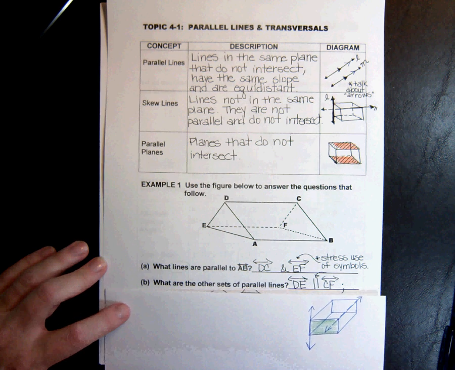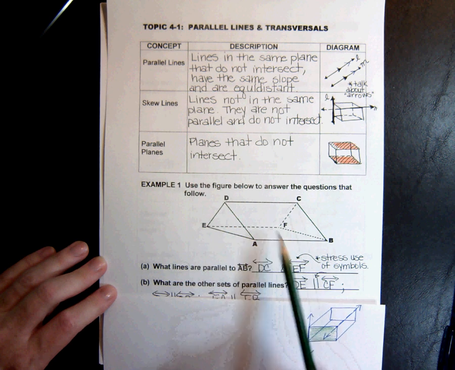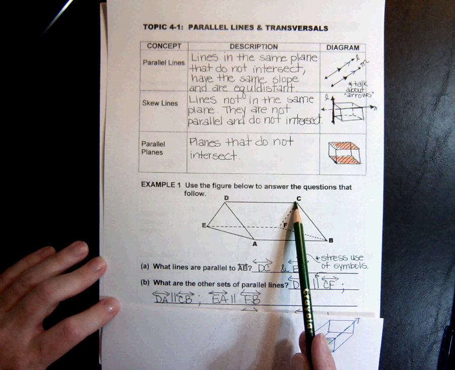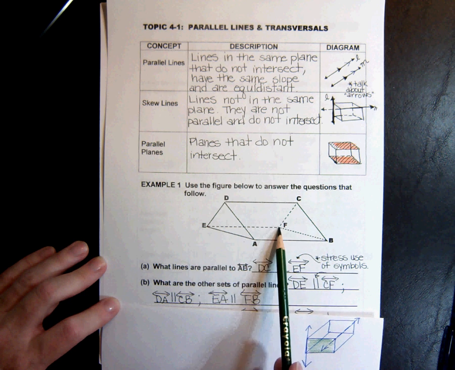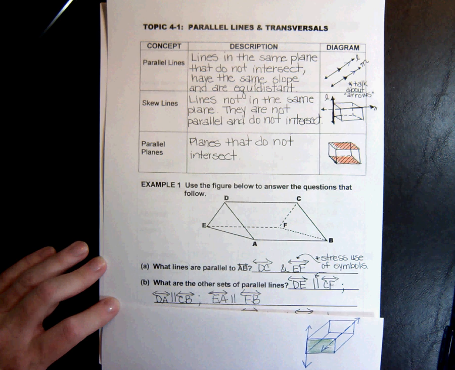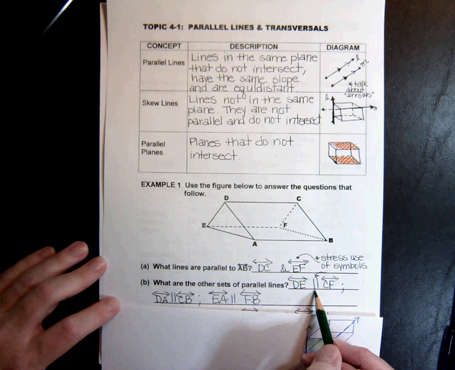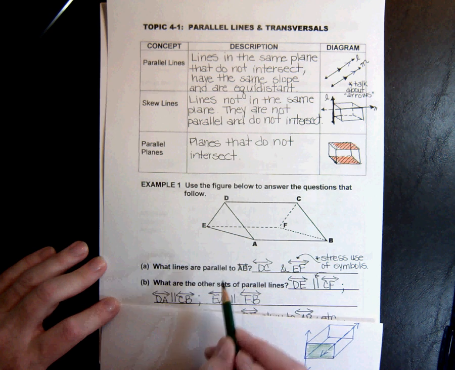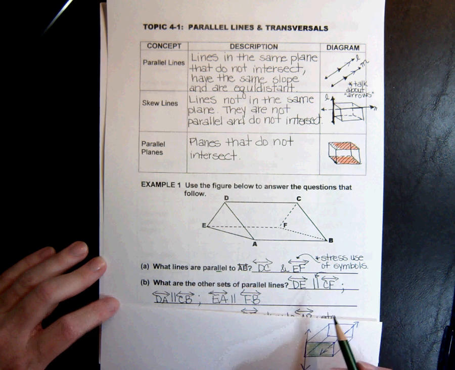What are other sets of parallel lines? Well, DE is parallel to CF. There's several more. DA is parallel to CB, and line EA is parallel to FB. So take a minute, showing this is the symbol for parallel: two lines without any arrows, just straight up and down. A lot of times I stress that the word parallel has two L's on the inside of the actual word, so denote it with two lines going straight down.